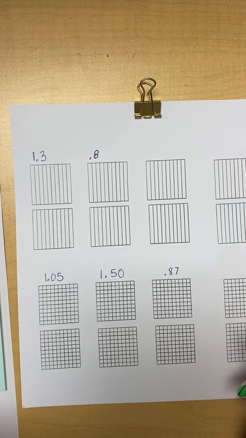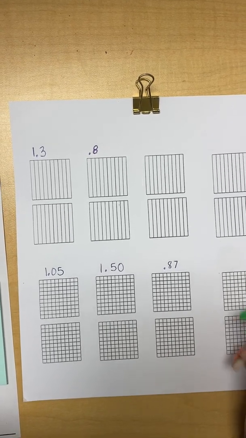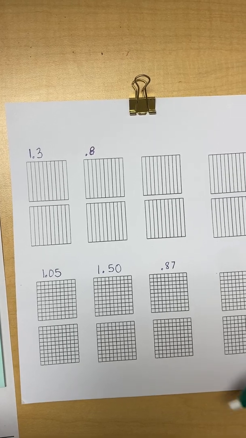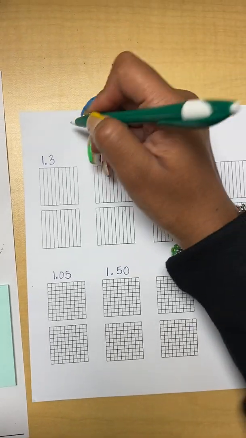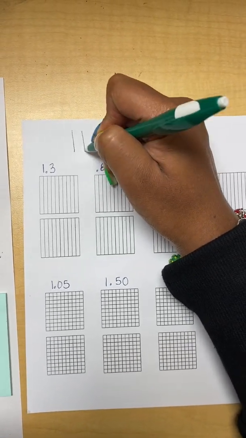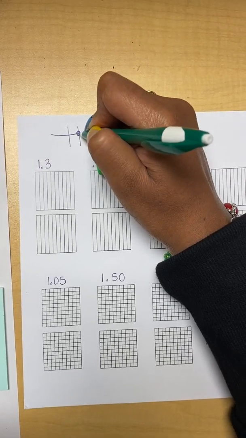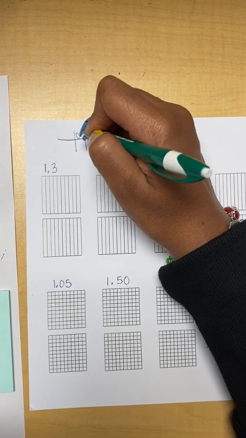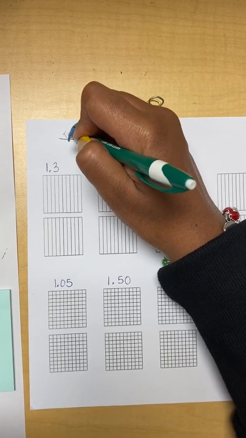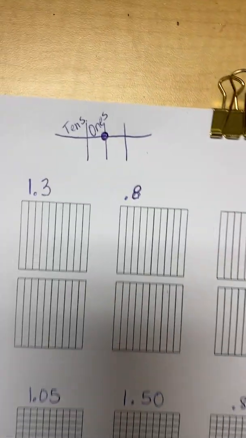This will be a video about decimals. For fourth grade, we go out to the hundredths place. So if you think about a place value chart, we would have our decimal here. This would be the ones place. This would be the tens place. And let me zoom in.